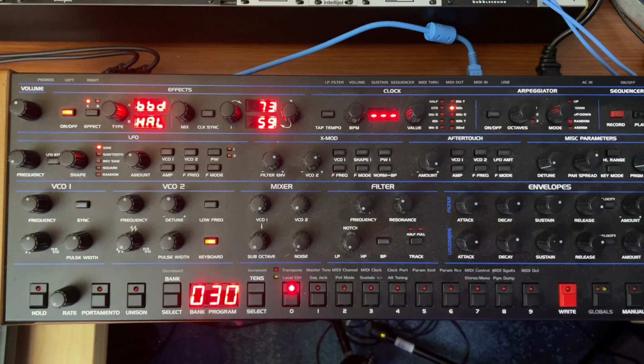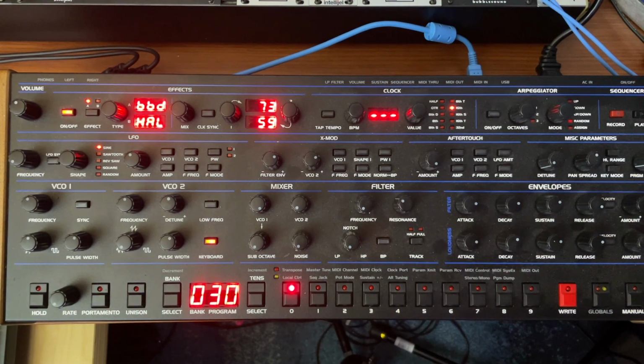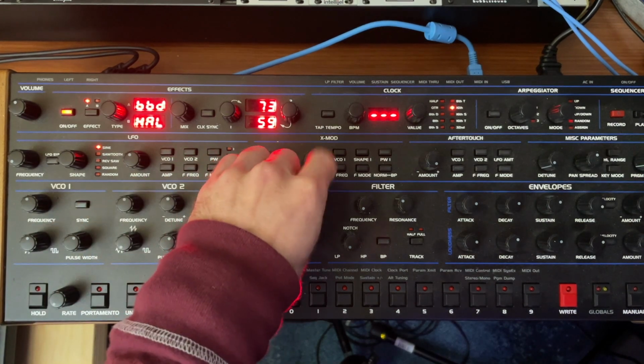Now, mallet. A little bit tricky because we only have one envelope. So, I got to thinking about this, and we're going to try something, and if it doesn't work, you will have learned something, and me too.